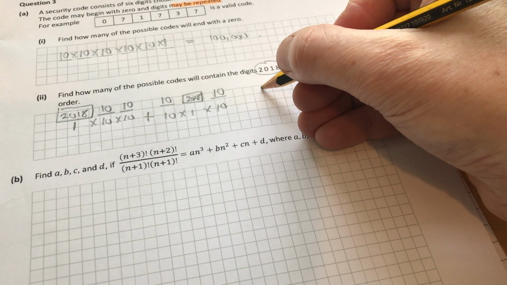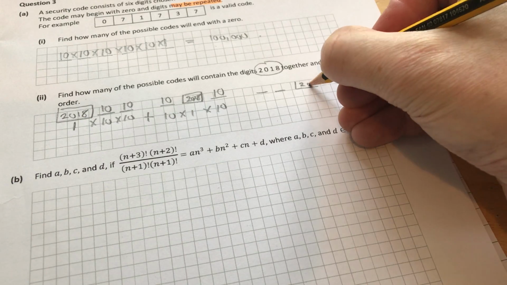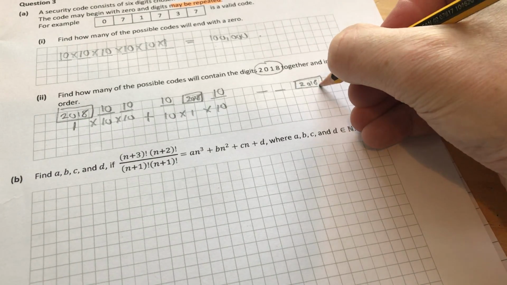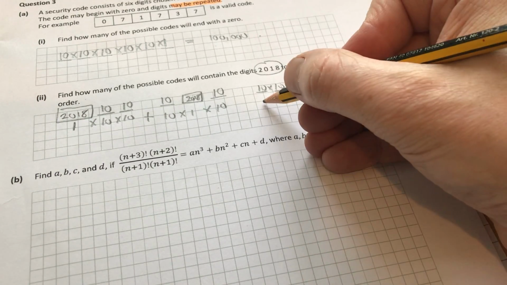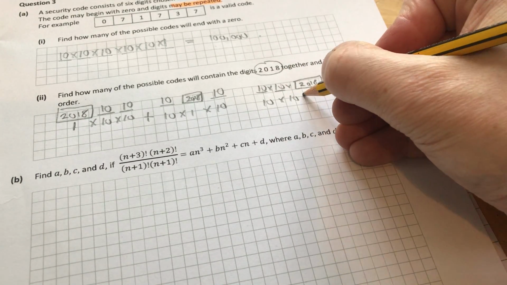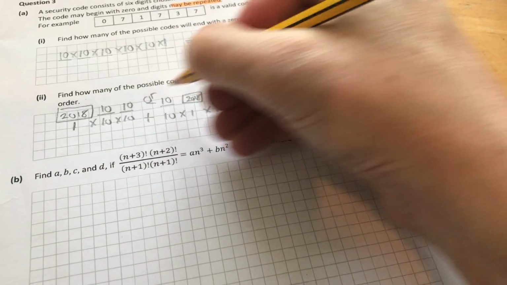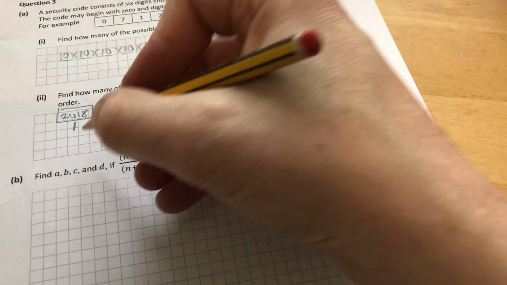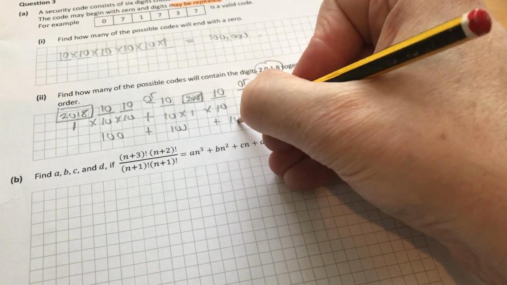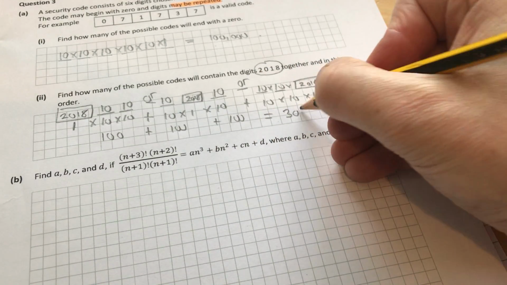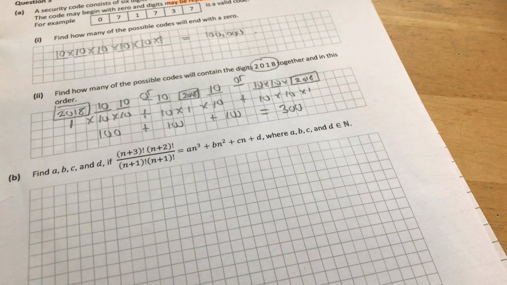And then likewise, you could have 2018 at the end and the 2 other digits at the front of it. There's 10 choices for each of those, so that will be 10 by 10 by 1. So this or this or this: 100 plus 100 plus 100. So 300 possible codes would have 2018 together.